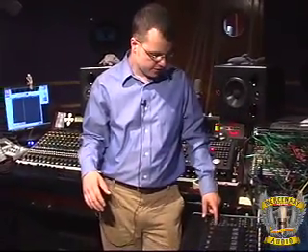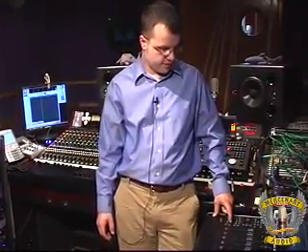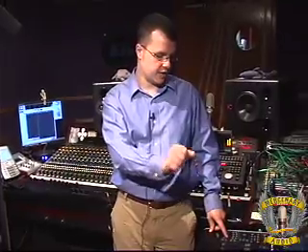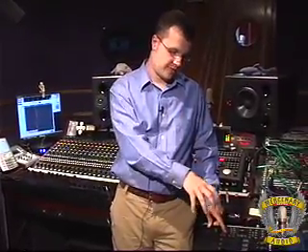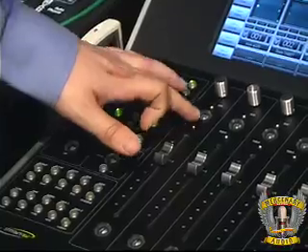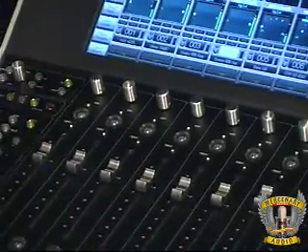You also have 2 memory settings here. What you can do is hold down the memory and touch any piece of the Tango: send levels, EQs, fader levels, pan, any of that type of stuff. Store it into the memory and actually go back and inject it. There are buttons underneath that are called inject.